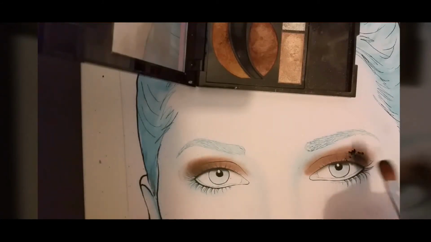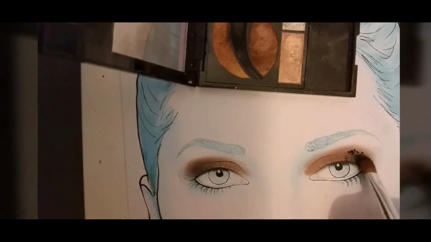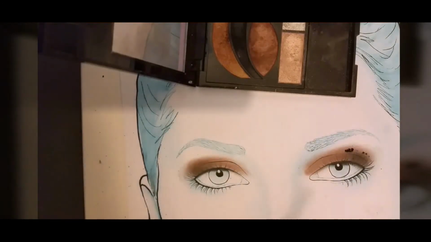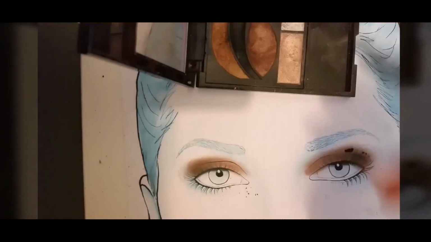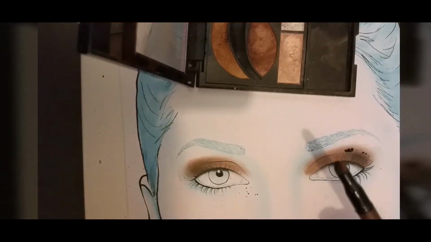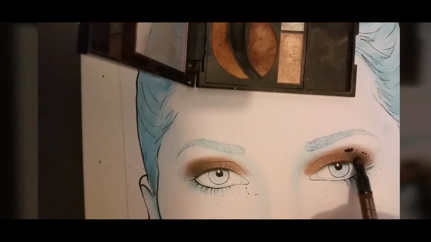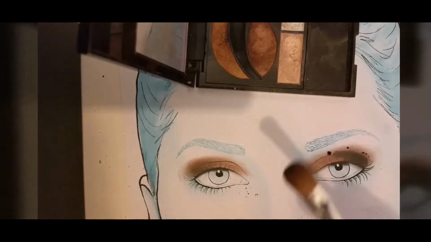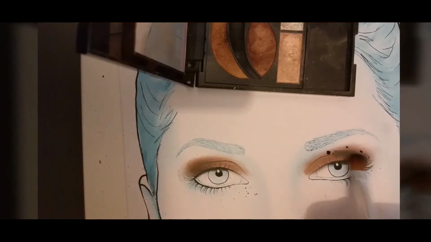If you use the brush to give it depth, it doesn't give you that depth straight away. So once again, I always like to use the smudger first. Tap that into the areas that you want it to go across, and then use the brush to smooth it out. Blend it out, I guess.